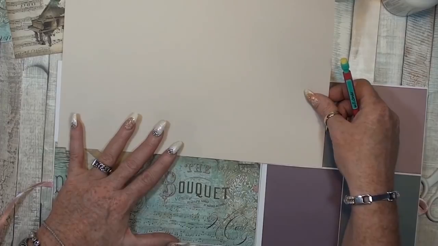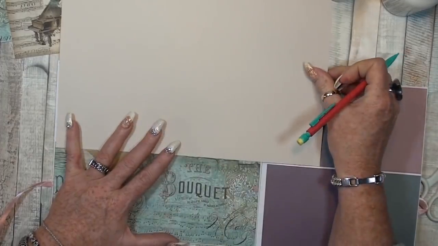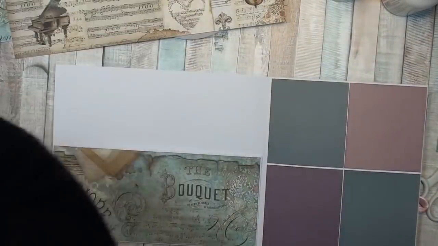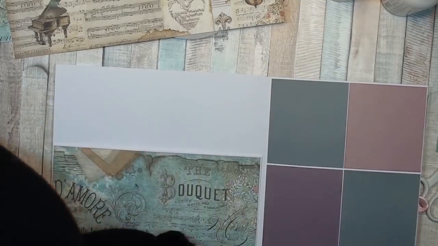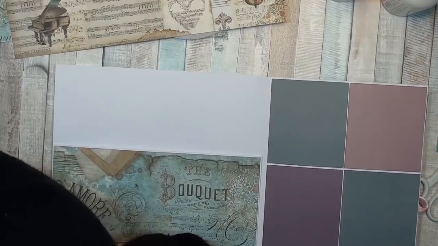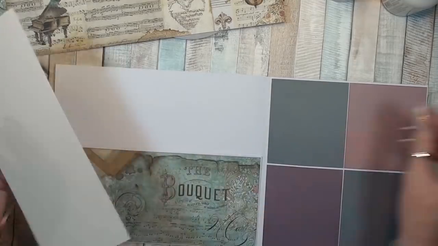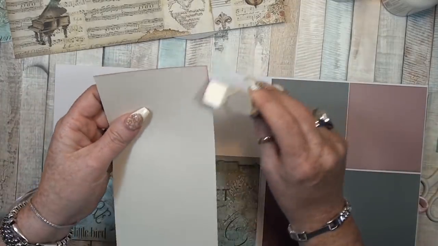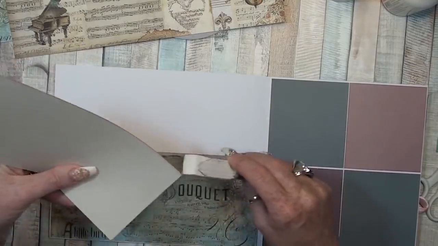We don't need to go fully in, so just making the right size of this. There we go. Let's smooch it up and see how it fits. I think it fits perfectly.